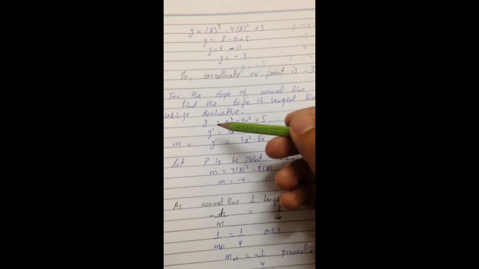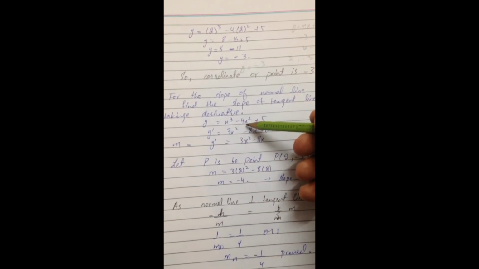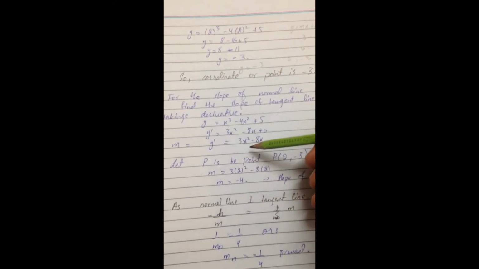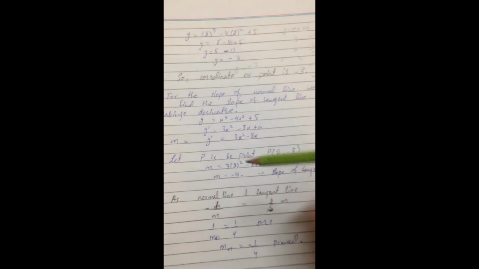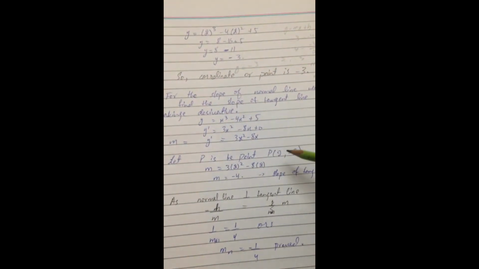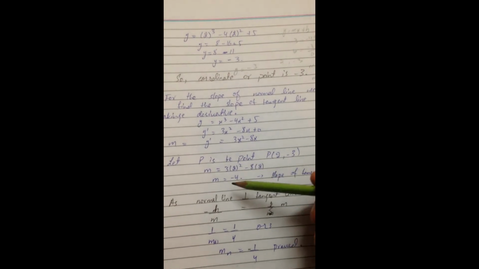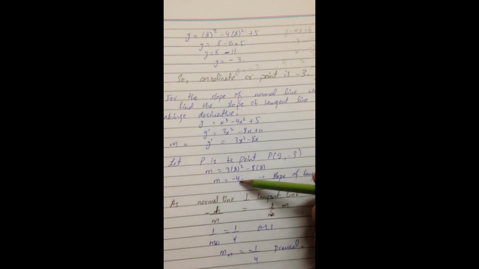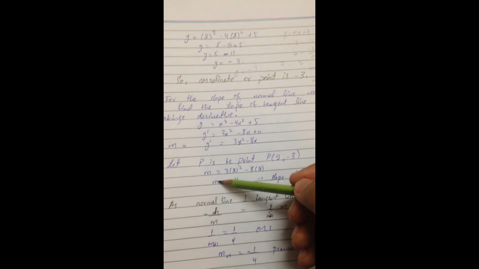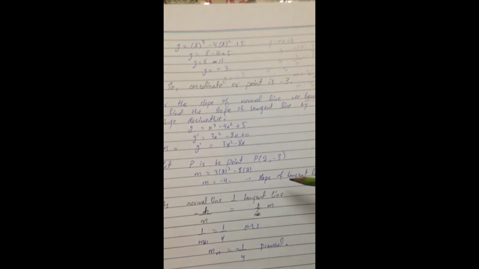For the tangent line I took the first derivative of the equation, and I got 3x squared minus 8x. At the point we found earlier, 2 and minus 3, when I put in this point, I got the value of minus 4. So this is the slope of the tangent line.